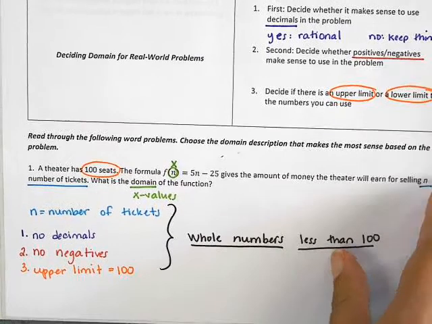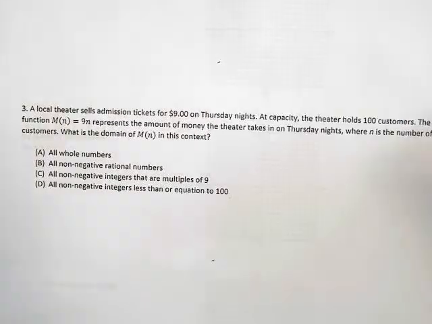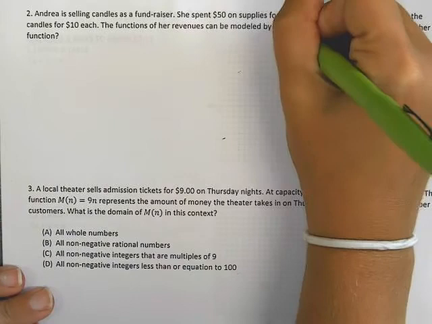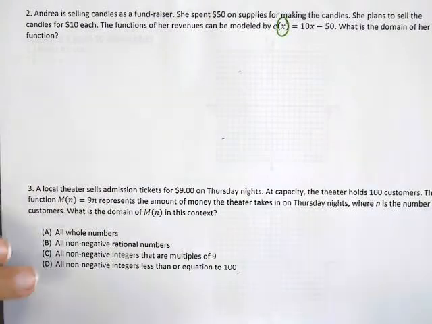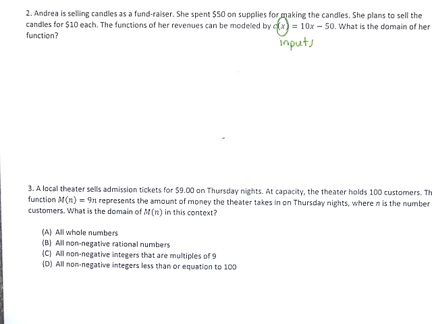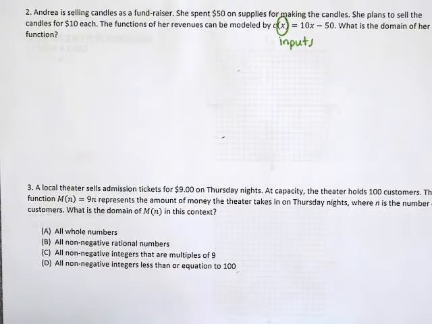Let's take a look at a couple of examples here, because I know this is a little bit complicated, so we're going to go through the thinking process again. Andrea is selling candles as a fundraiser. She spent $50 on supplies for making the candles, and she plans to sell the candles for $10 each. The function of her revenue can be modeled by C of x equals 10x minus 50. The fact that there's an x in here tells me that my inputs are x's. What is the domain of her function? Well, let's see. x is how many candles she sells.